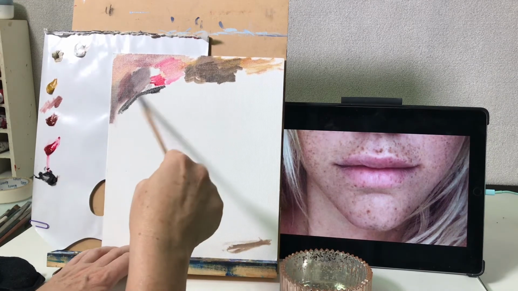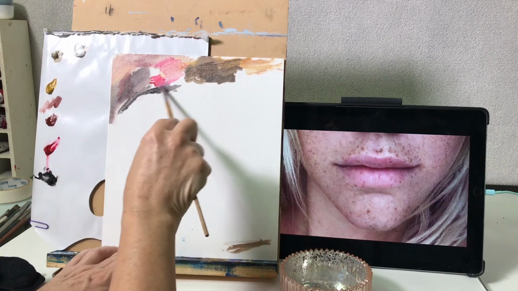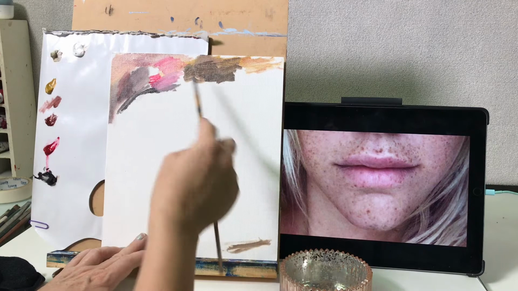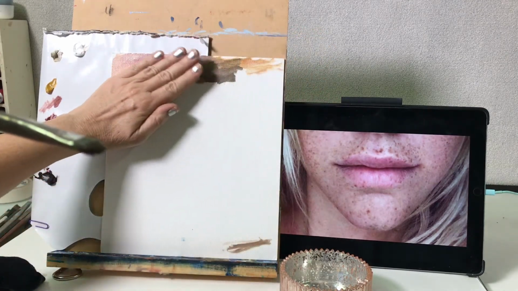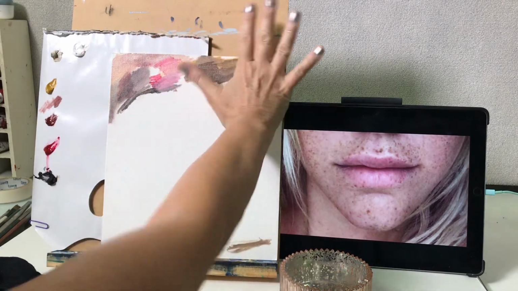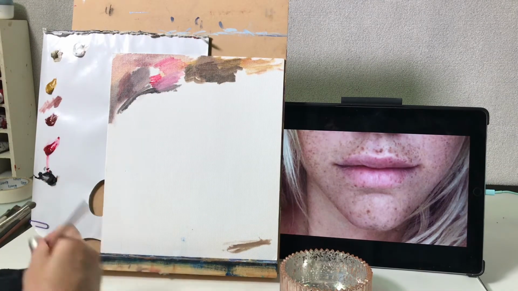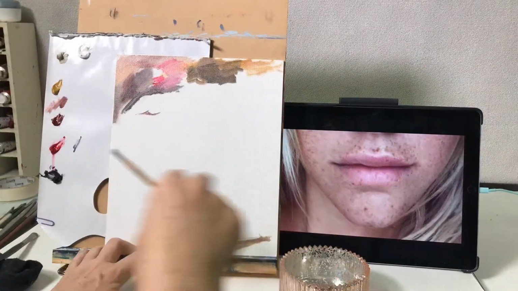Now I'm going to use some black, and I'm going to mix it into my rose because I think that my lips need to be a little bit more purpley. So if you look at my hand next to those colors that I've mixed, you'll see that they go well with my flesh tones, and they also go well with my model's flesh tones.